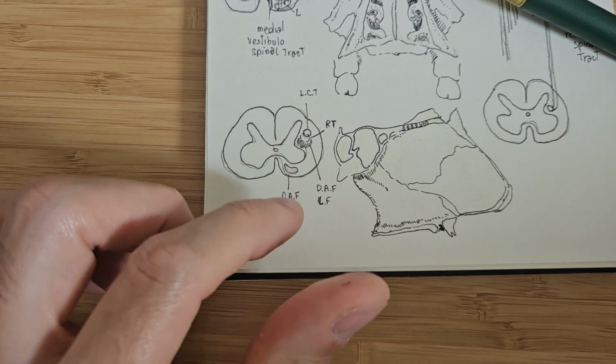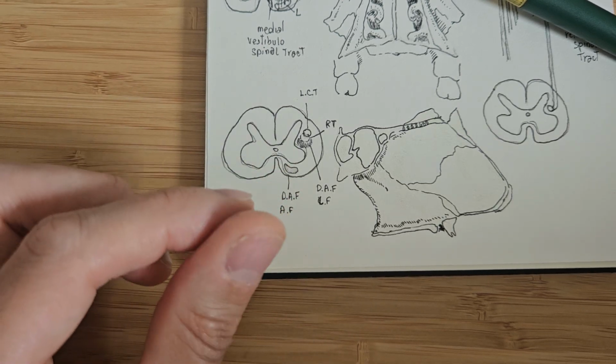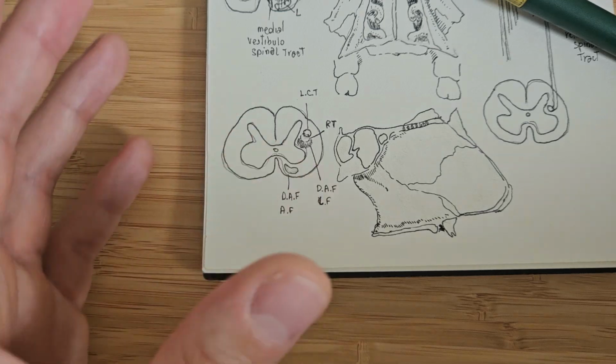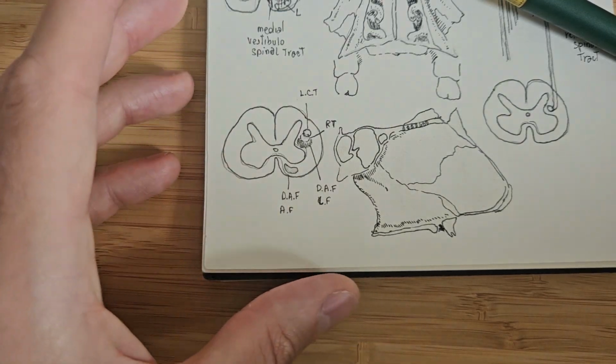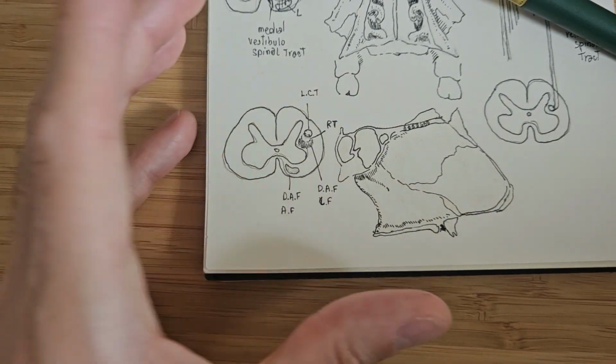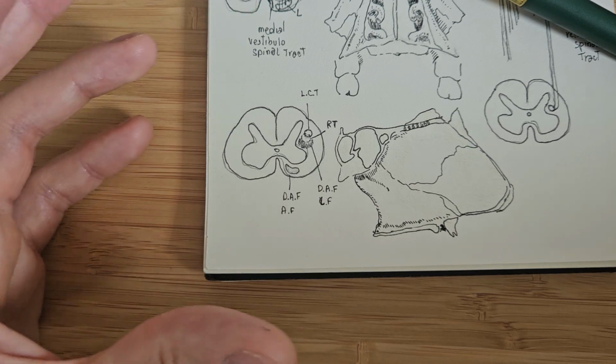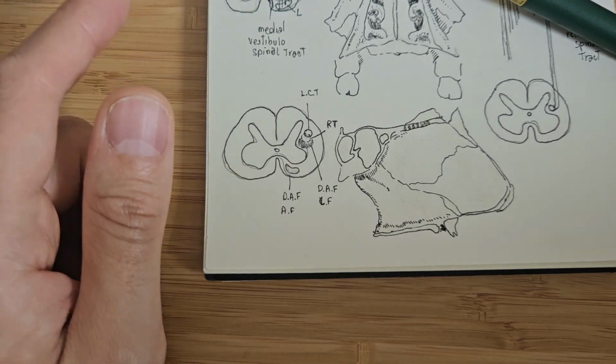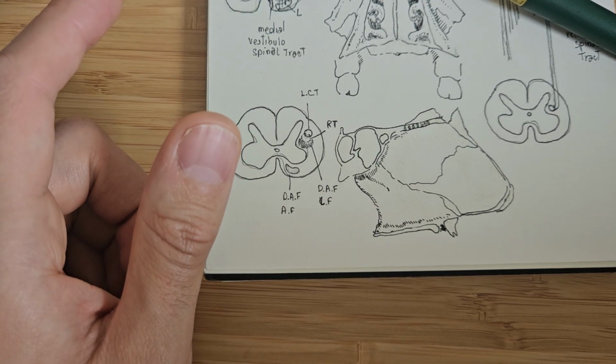Also, parasympathetic dysfunction: disruption of these pathways can also affect parasympathetic functions, leading to issues like constipation, urinary retention, and dry eyes.